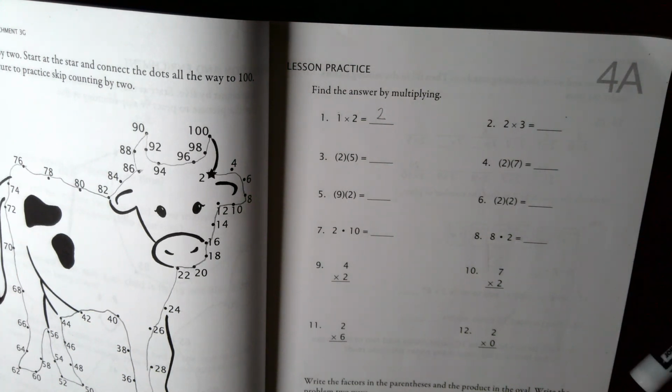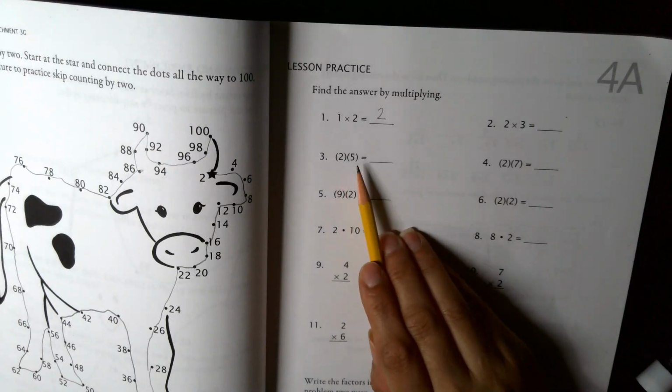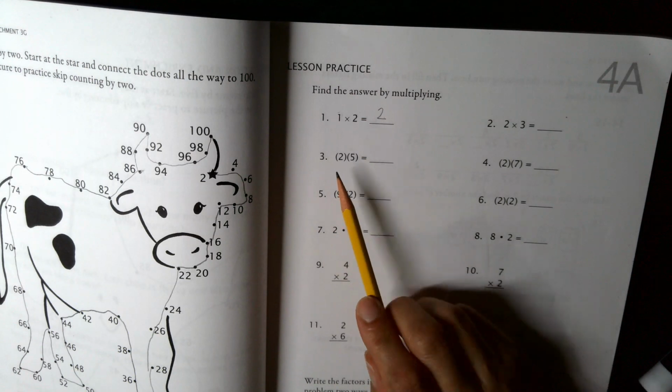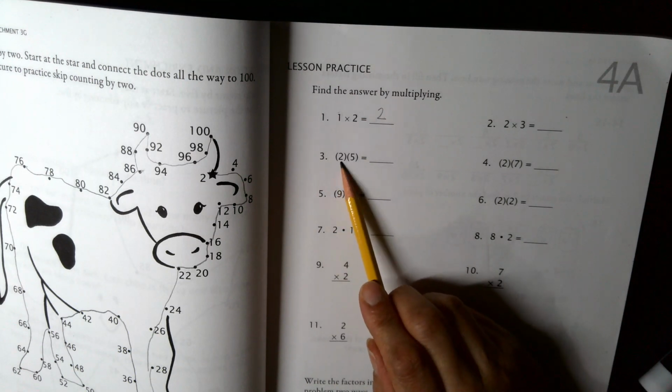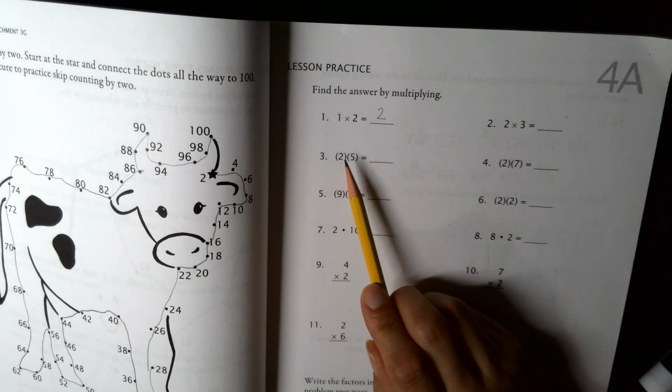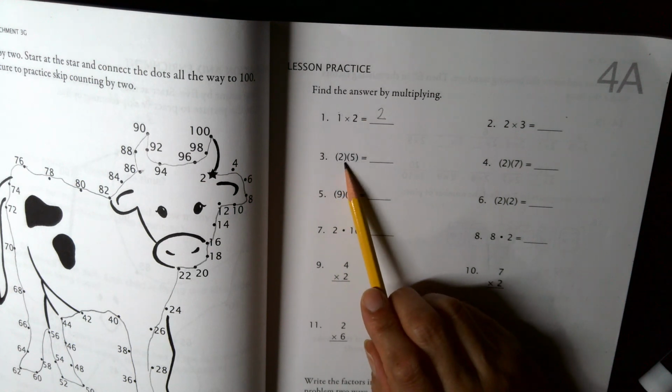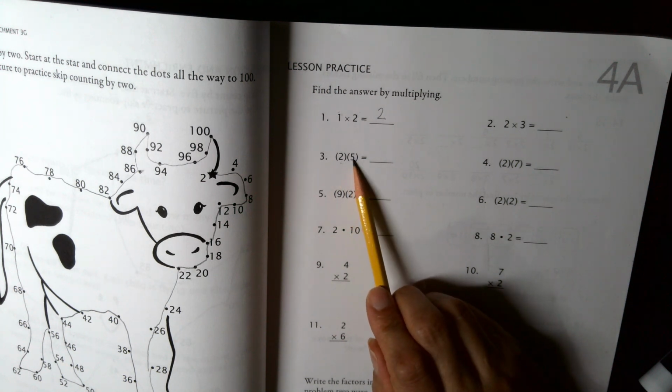Now when we see something like this, we see the 2 times 5. We know that we are counting 2 5 times. So it's 2 groups of 5. So we can either skip count by 5 2 times, or we can skip count by 2 5 times to get our result.